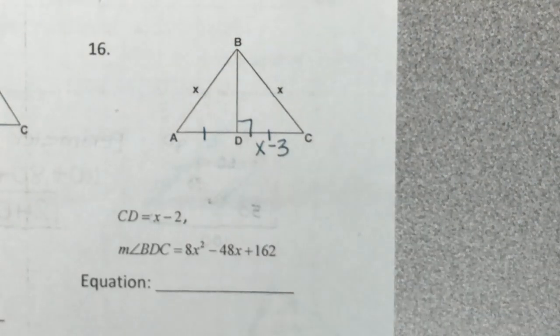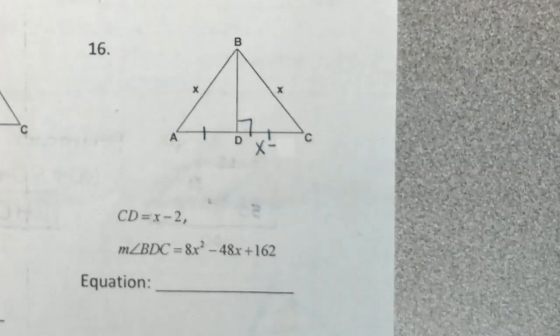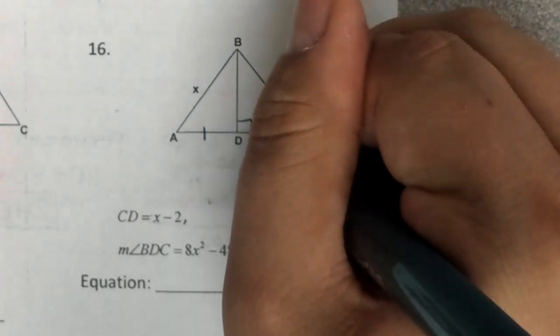Why did I put a 3? Who copied me? Sorry about that.